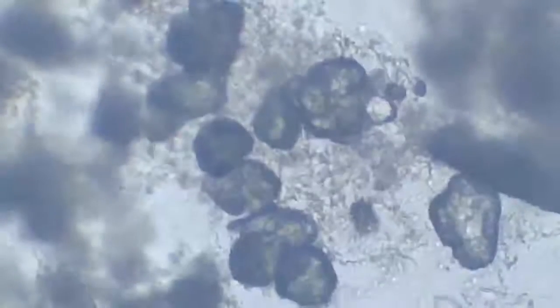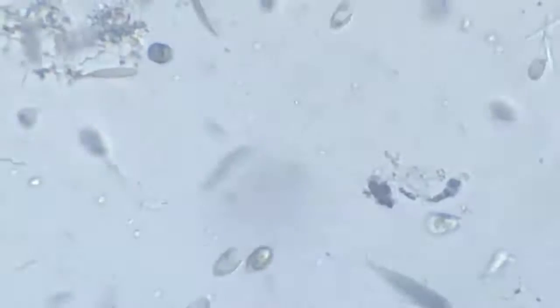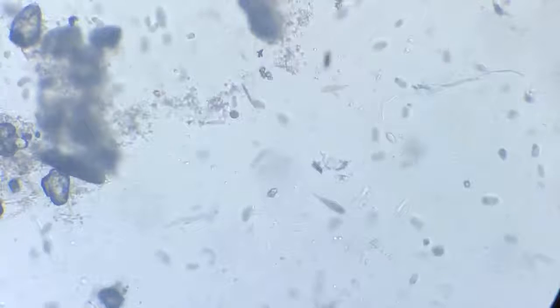So we'll try to get back to the mosquito and I'll try to find that rotifer which was on its wings.